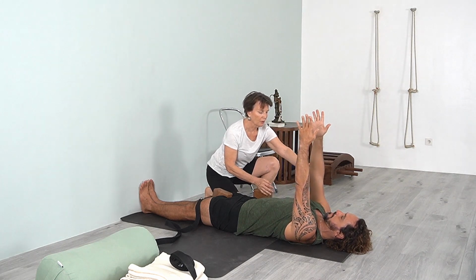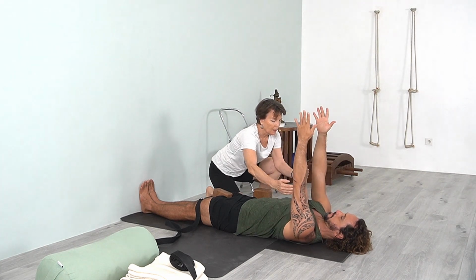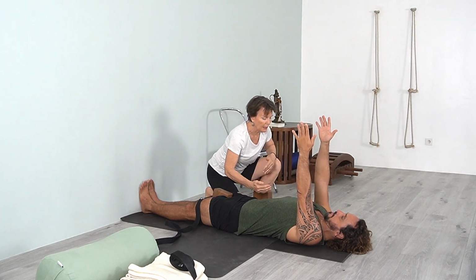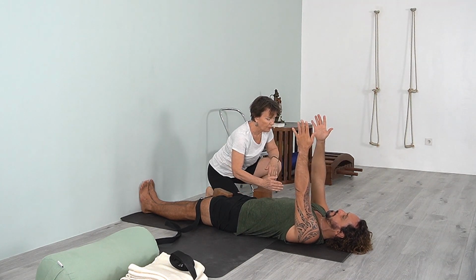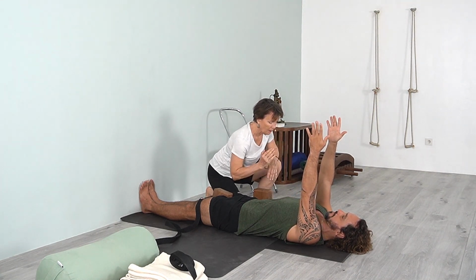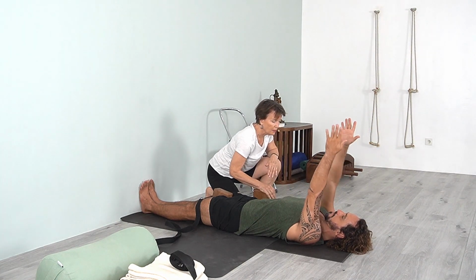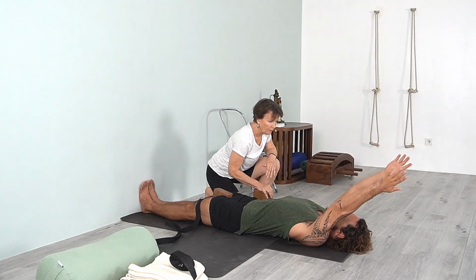So he's lengthening the arms up, and he's connecting the arms in the shoulder socket. So you feel that work of the shoulders moving down. And when you keep the arms in this position, and you bring the arms over the head, you can lengthen through both sides of the trunk. So extending, lengthening.